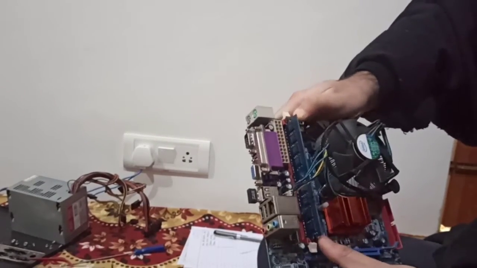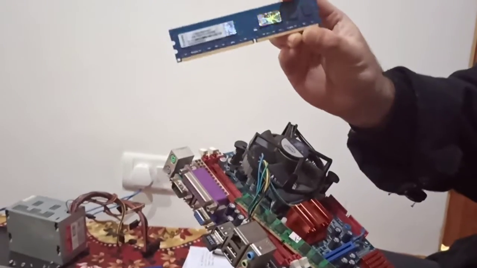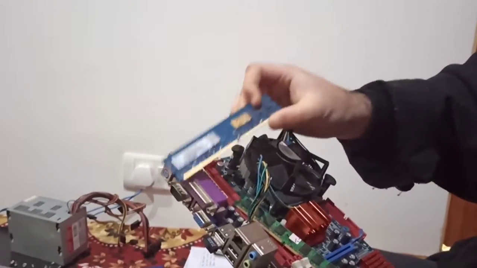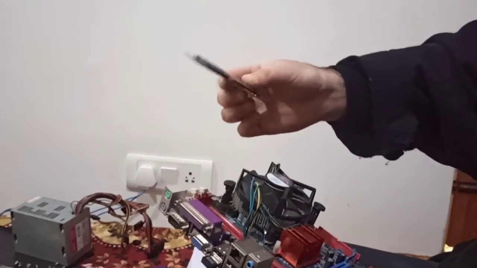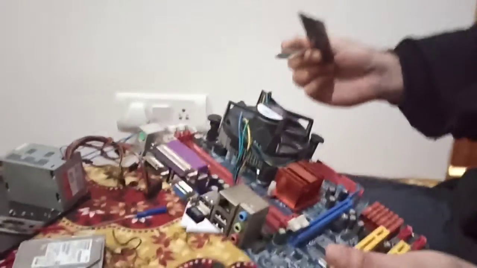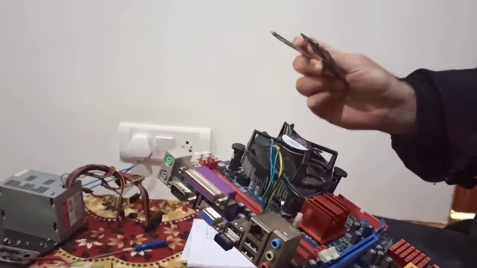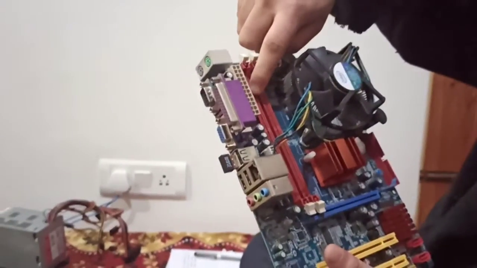These are called RAM. This is called RAM. This is 2 GB, and this is also 2 GB. Total is 4 GB RAM. DDR2. DDR stands for double data rate, and these are called RAM slots.